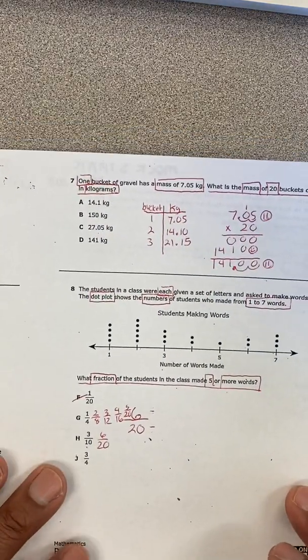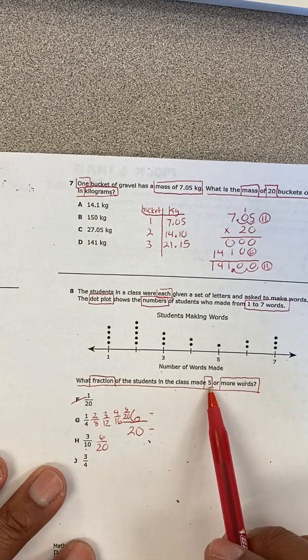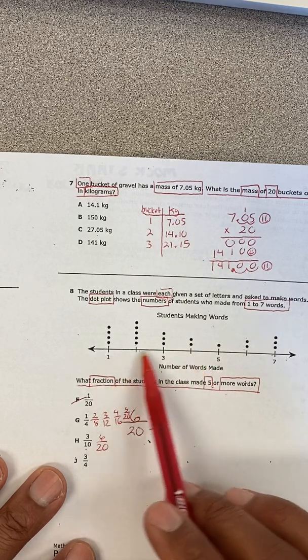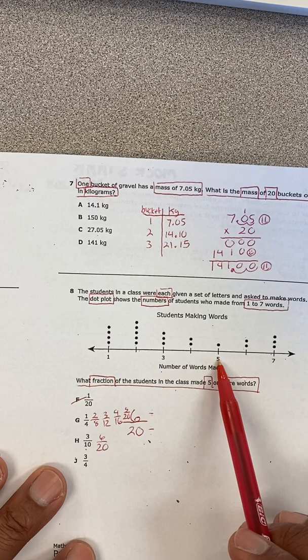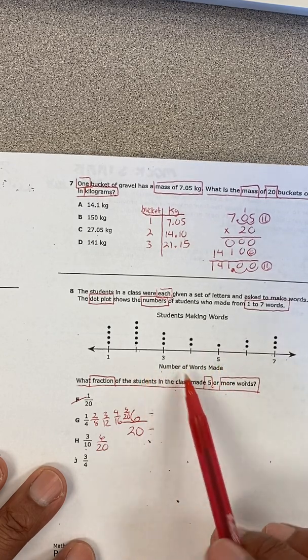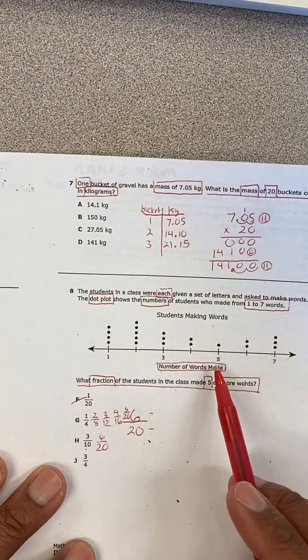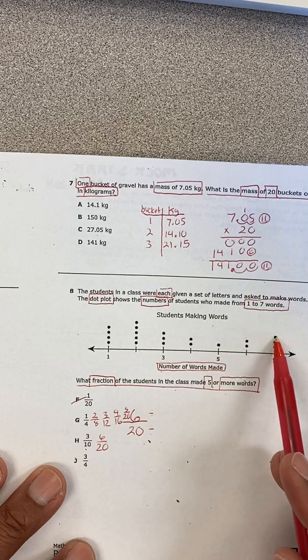Okay, then for the last one that I'm going to do, what fraction of the students in the class made 5 or more words? So we have a dot plot right here with students that made words. So since it says 5 or more, that means I'm going to include this one right here, because these are the number of words that were made. So I'm not looking for 5 dots, I'm looking for 5 or more words. So that was 1, 2, 3, 4, 5, 6 students.